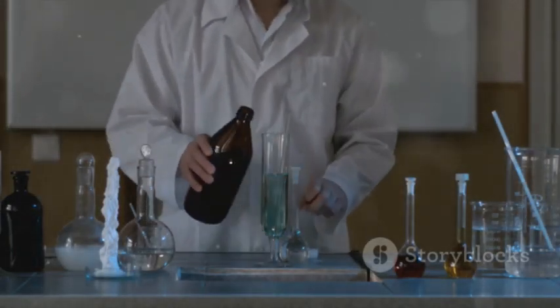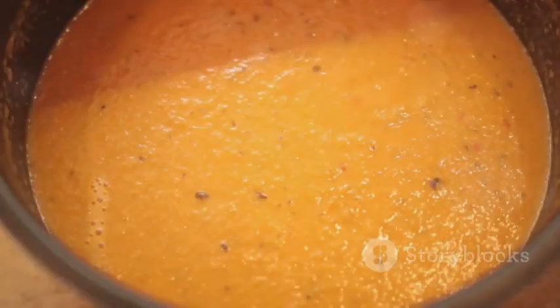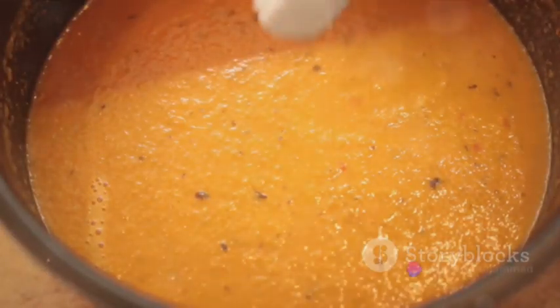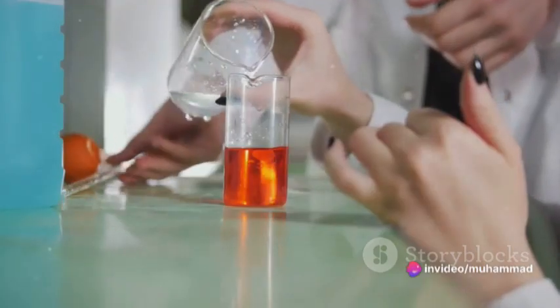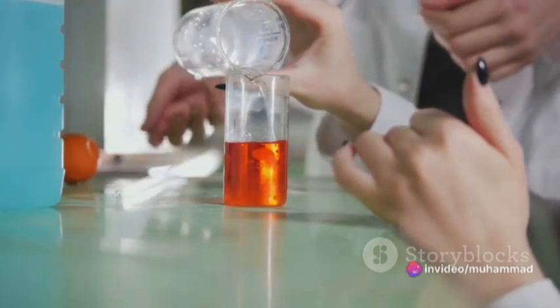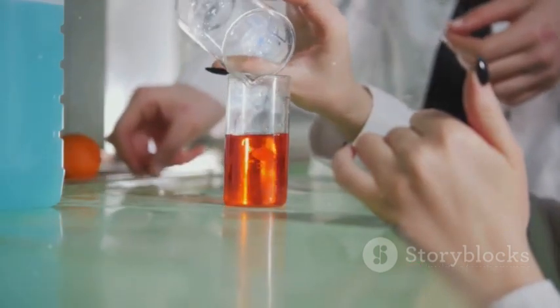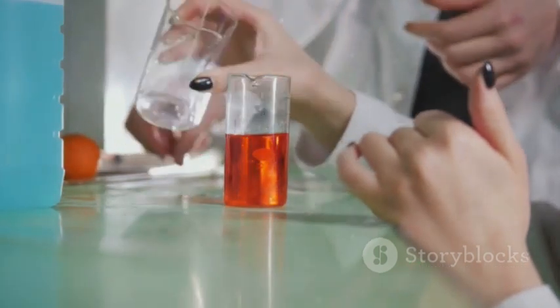Next, the unknown solution, which is being measured, is added drop by drop into the beaker with the known solution. This process is not haphazard. It's a deliberate act, like adding a pinch of spice to a simmering pot of soup. Each drop changes the solution's composition until it reaches the point of equilibrium, which is known as the equivalence point.